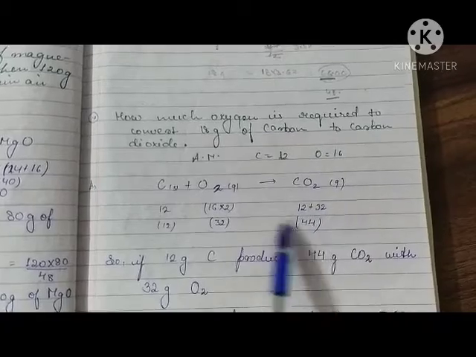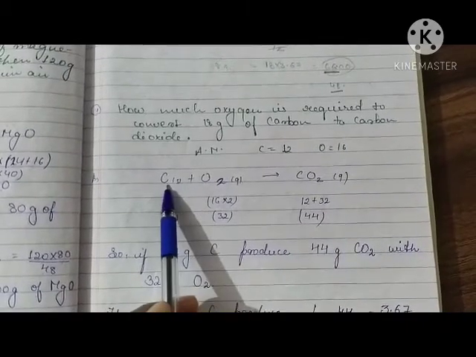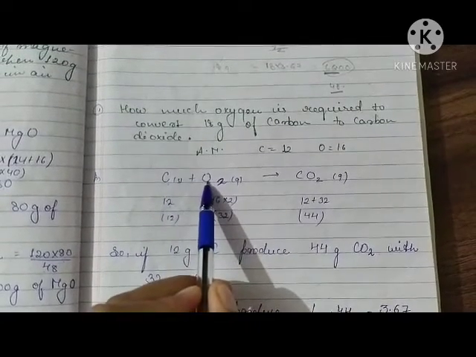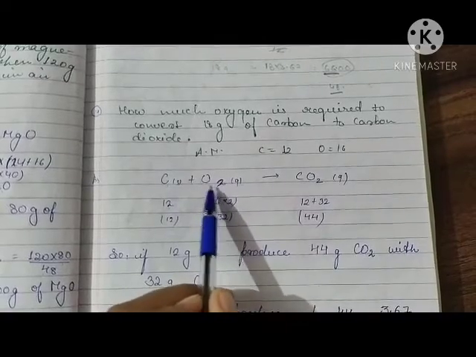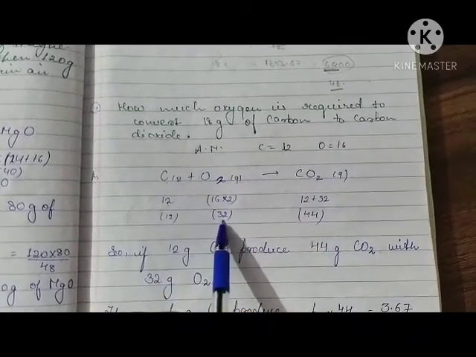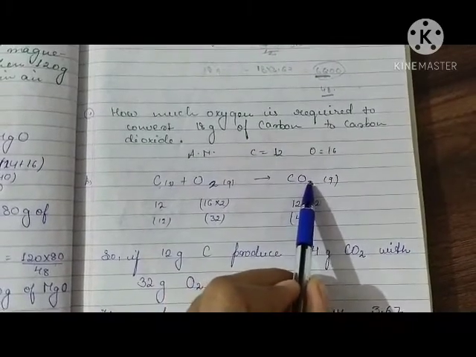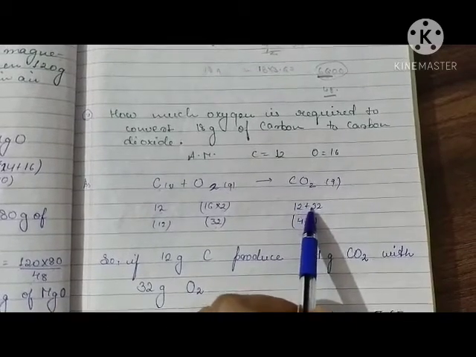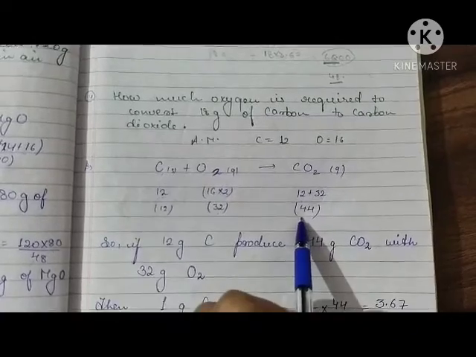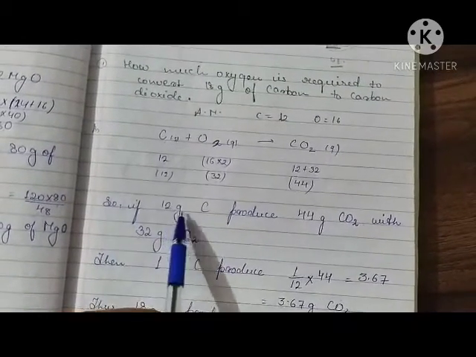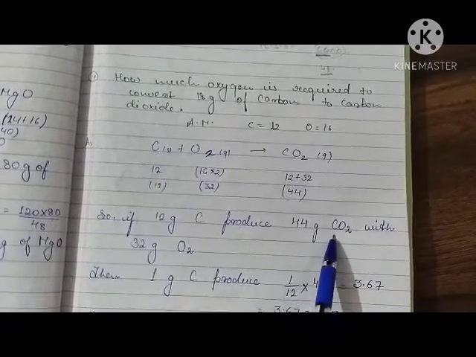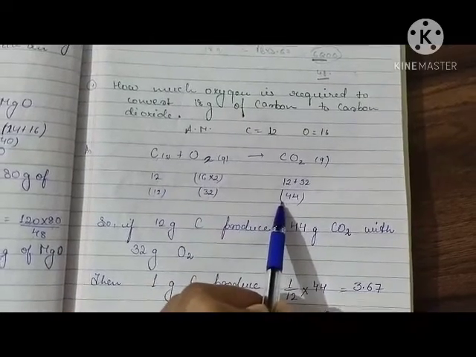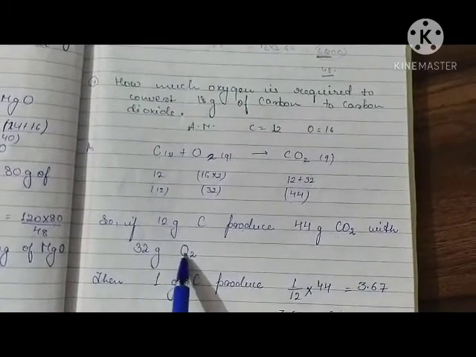When we calculate the atomic masses, carbon is 1 atom, so it is 12 here. Oxygen has atomic mass 16, but there are 2 atoms of oxygen, so 16 into 2 is 32. In carbon dioxide, C is 1 but O is 2, so 12 plus 16 into 2, that is 12 plus 32, equal to 44. So 12 gram of carbon produces 44 gram of carbon dioxide with 32 gram of oxygen.